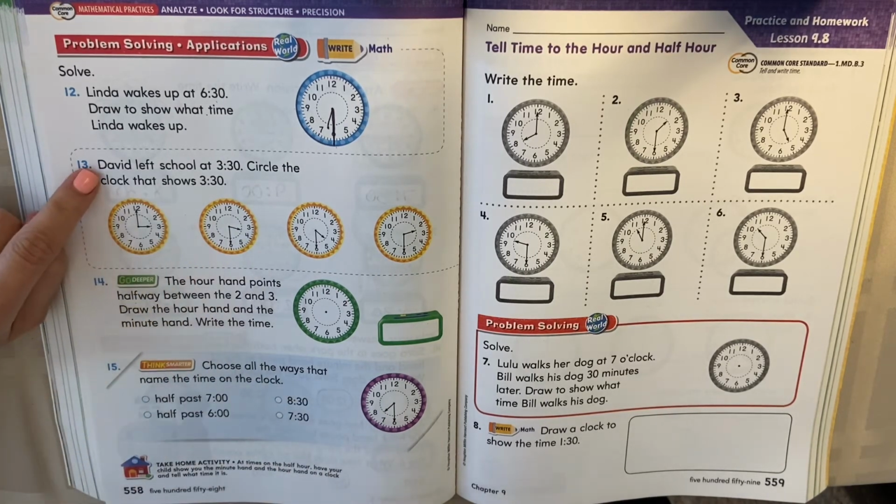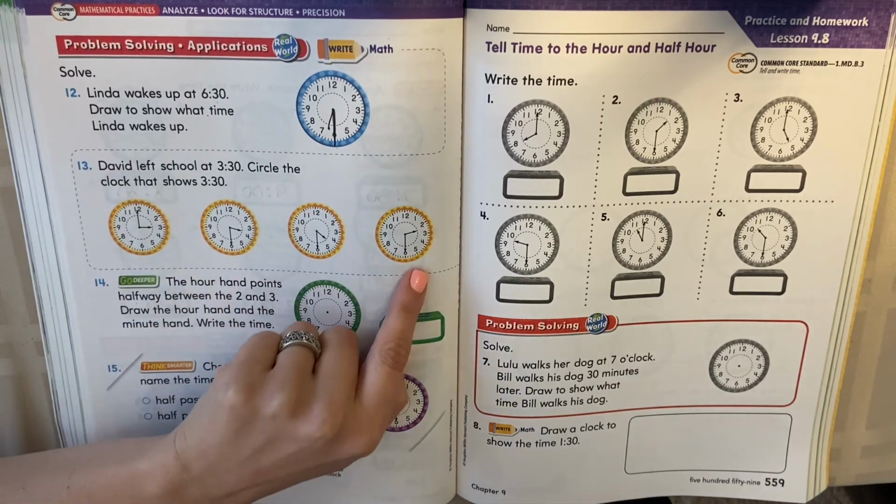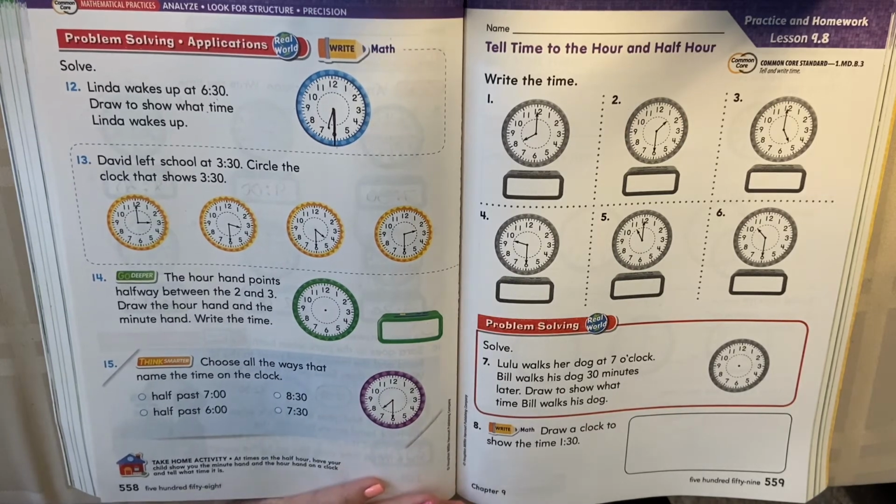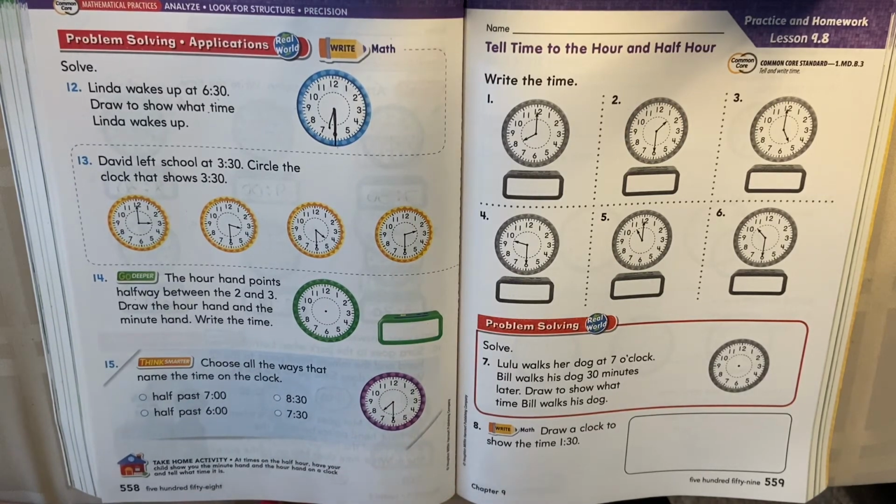All right. David left school at 3:30. Circle the clock that shows 3:30. Okay, so there's all these clocks. 3:30. So right away, I want you to think, where would the minute hand have to be if 30 minutes have passed by?